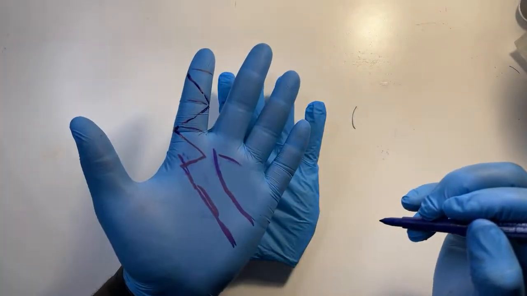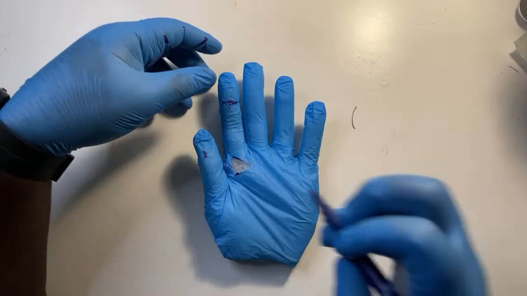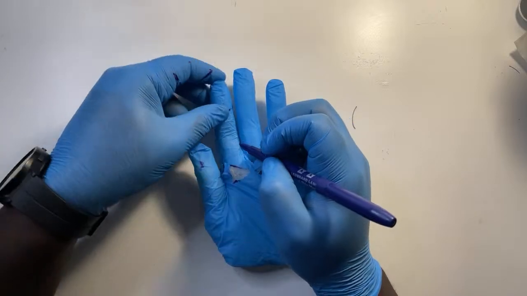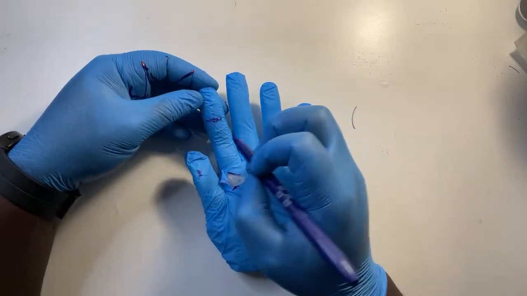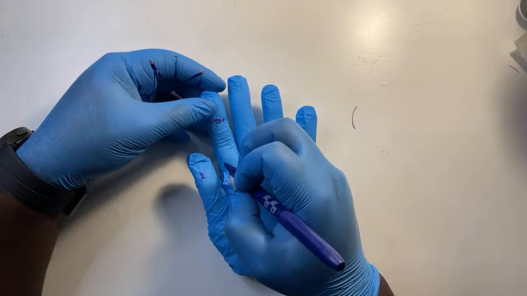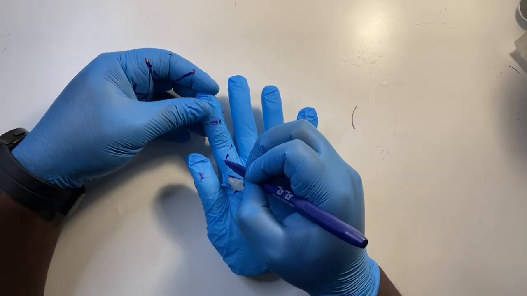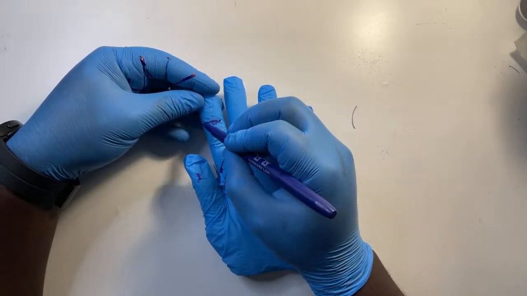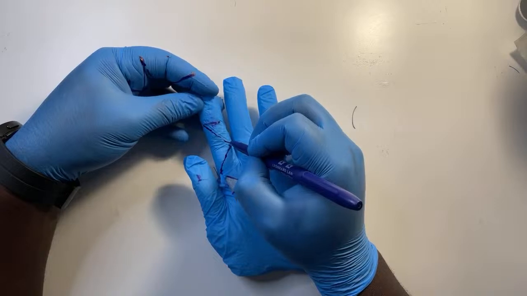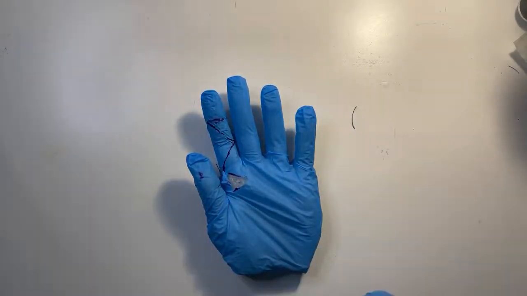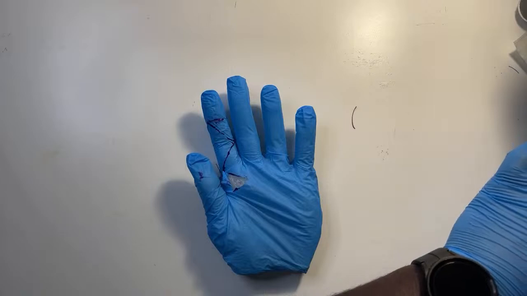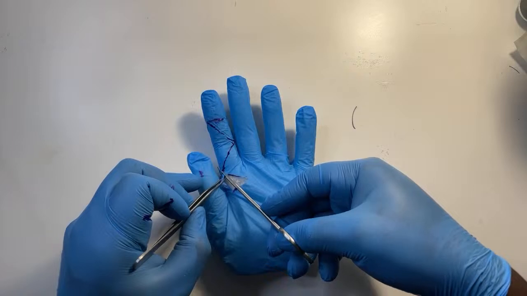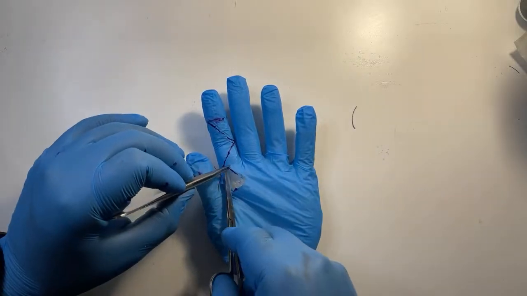So let's do that on this hand. So we've gotten to here. I need to get to here. I need to get to here. So let's join those up. And this allows you to open up the entire finger, and the indication would be that there's pus in the flexor sheath and in the subcutaneous tissue. You'd be using a knife.